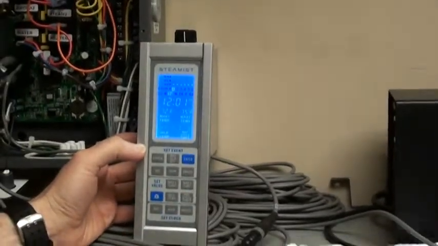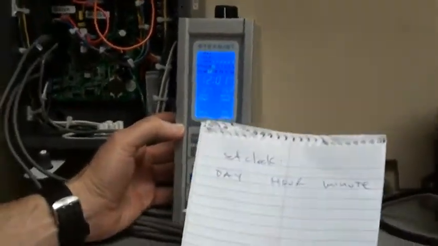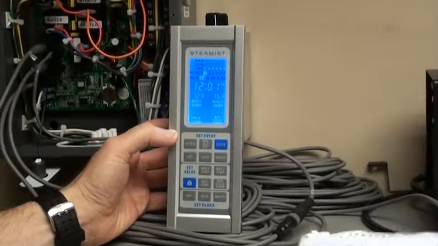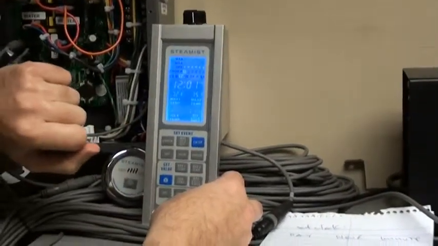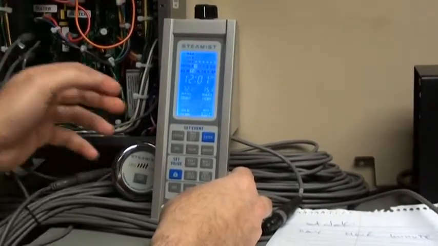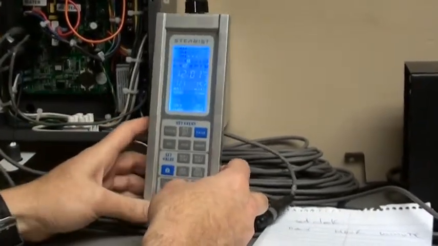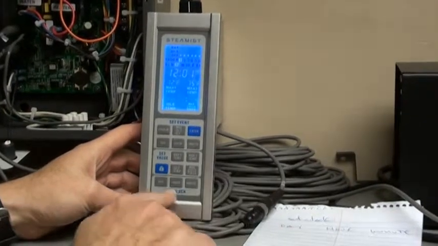Next step is we need to set our clock. We need to set the day, the hour, and the minute. We're in the Eastern time zone. Right now it is approximately 11:47 a.m. So we will start with set clock.